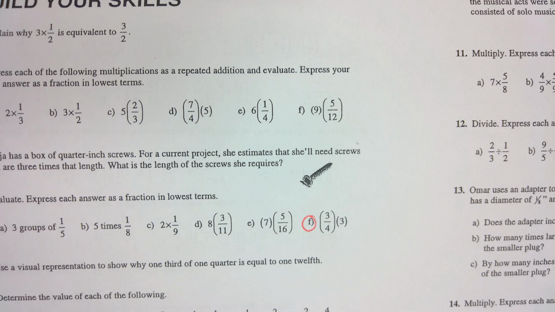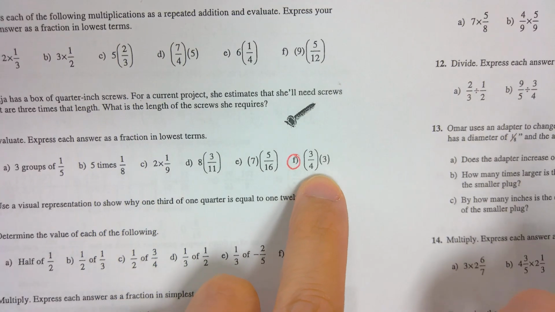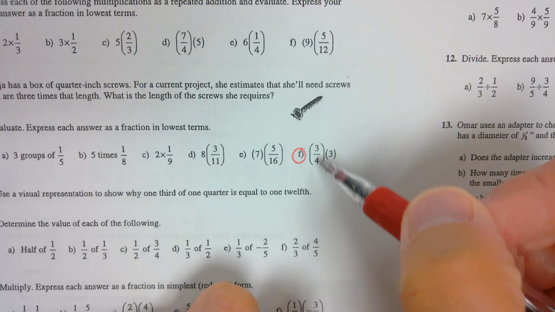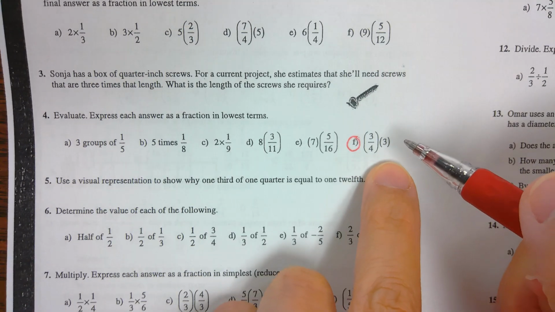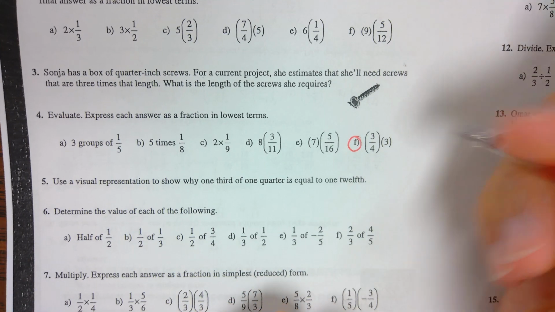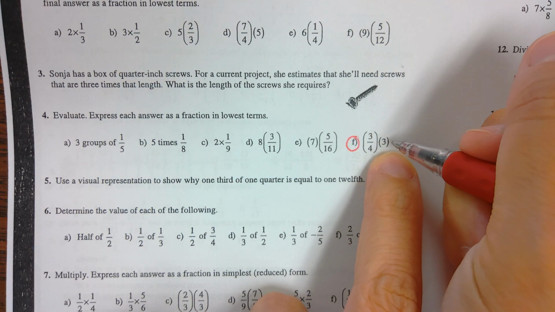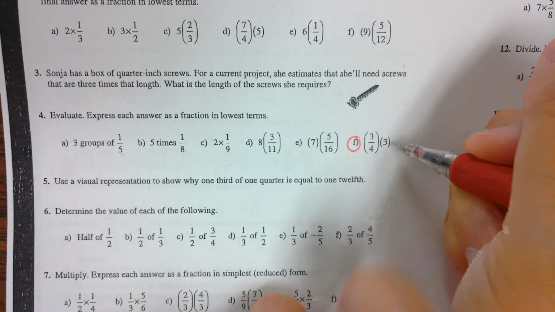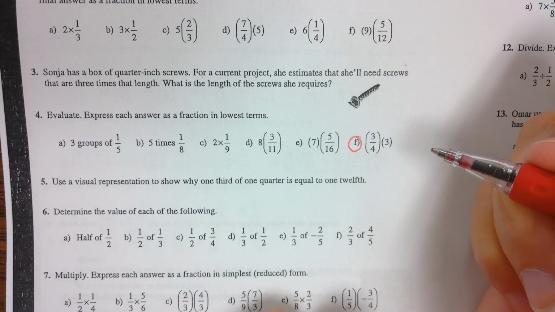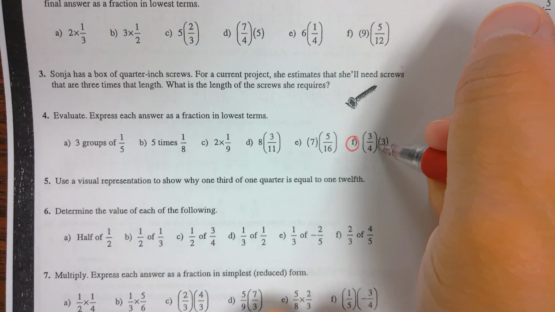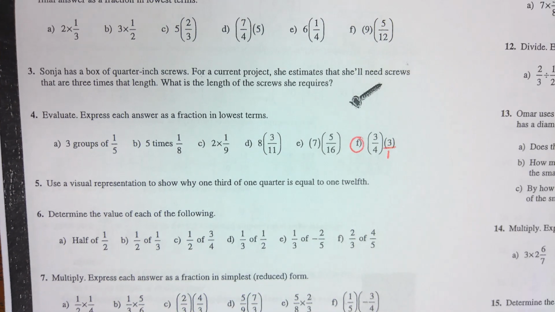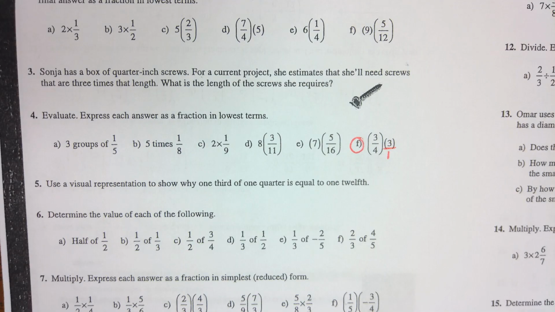This part of the lesson, I don't expect it to take long because if you understand adding and subtracting, multiplying and dividing is easier. Okay, so right here, I want to multiply 3/4 with 3. So this is number 4f. I want to change this integer into a fraction. How can I rewrite 3 as a fraction? Darshana? 3 over 1. So any whole number, you can always write a 1 under it.